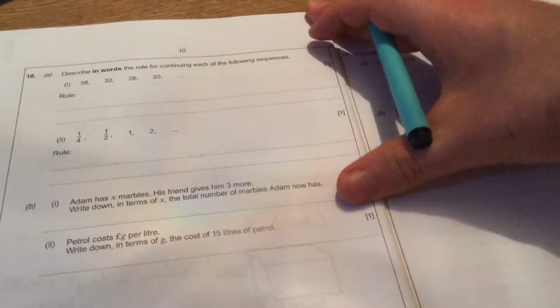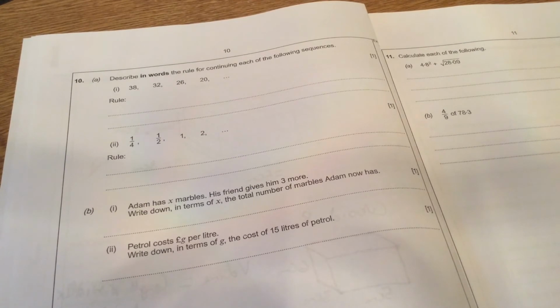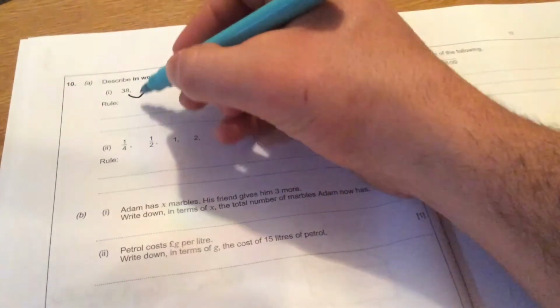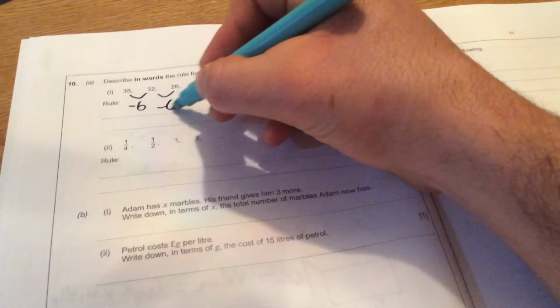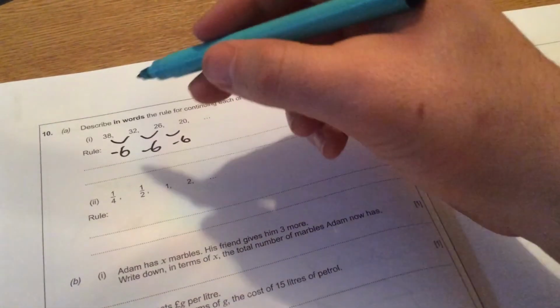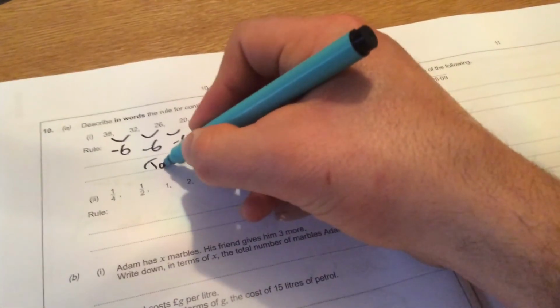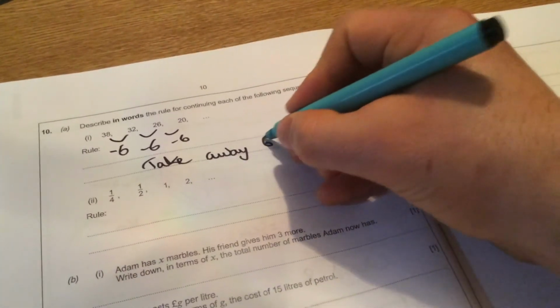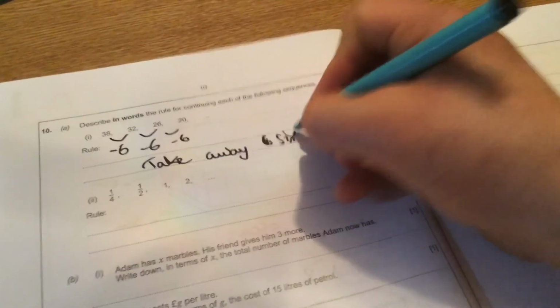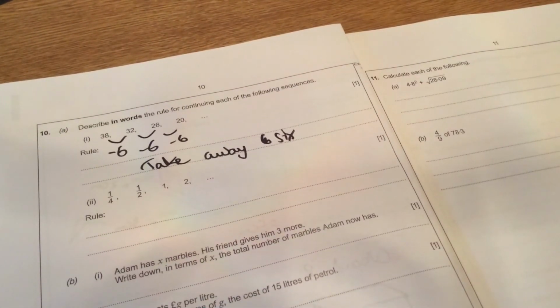Okay, last one now. Last one is strictly foundation, and then we end up on the intermediate paper. So, describe in words the rule for continuing each of the following sequences. Now, 38 to 32. Again, do it on your calculator. 38 take away 2 is 6. Take away 6. Take away 6. So you'd write down in words. Really important you write it in words. You're going to take away 6 each time or subtract 6, whichever one you want to write down. Remember, I just nearly put it in numbers, then don't put it in numbers.